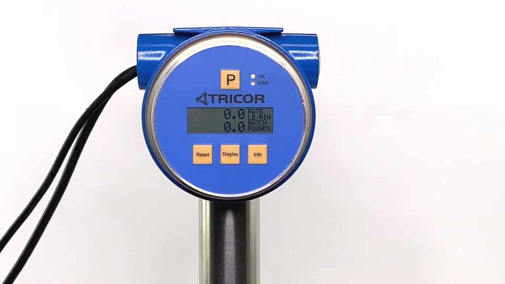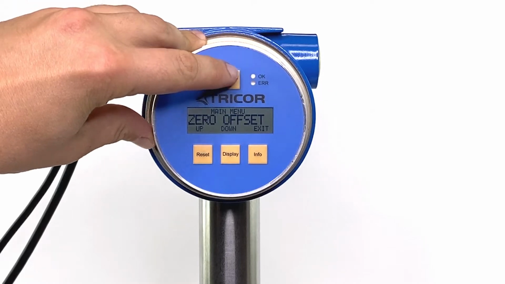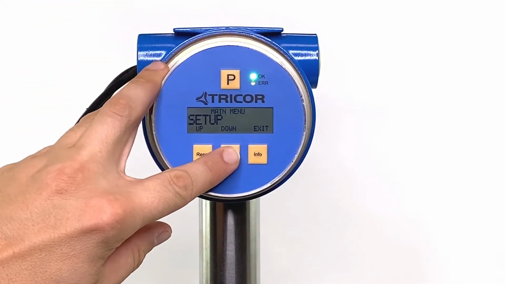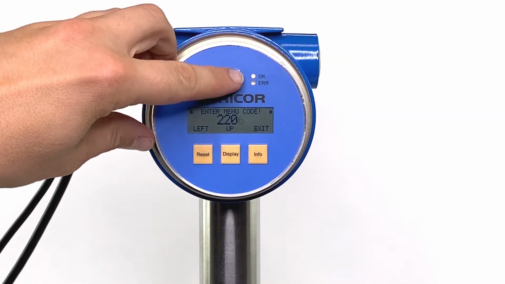The TRICOR meter defaults to display measurements in mass flow. If you wish to change this to volumetric measurements, begin by pressing and holding down the P button. We're then going to use the down key to get to the setup. Pressing the P key again will enter the setup mode.